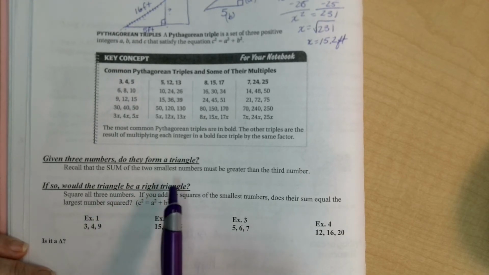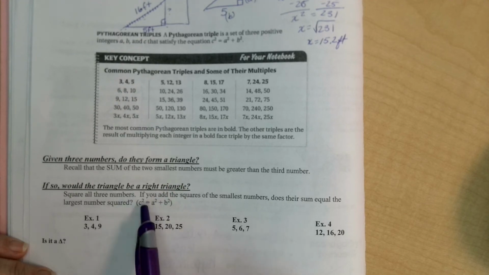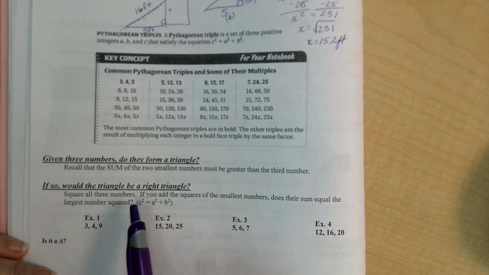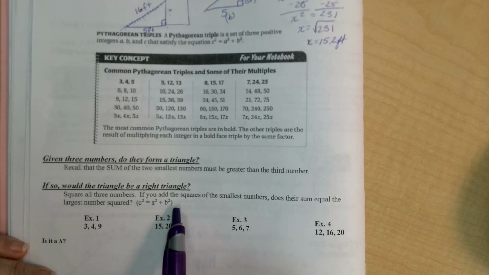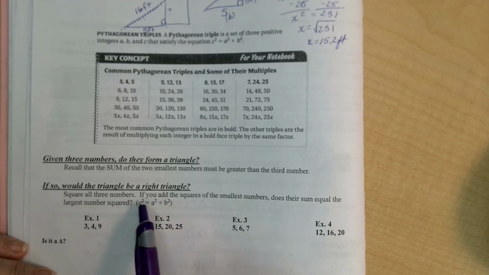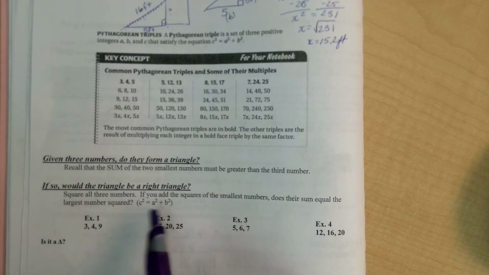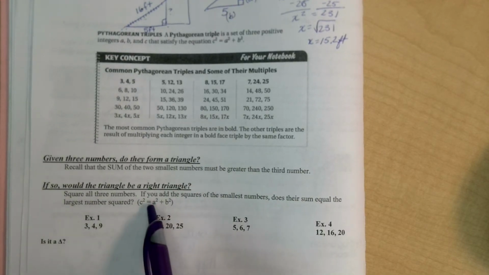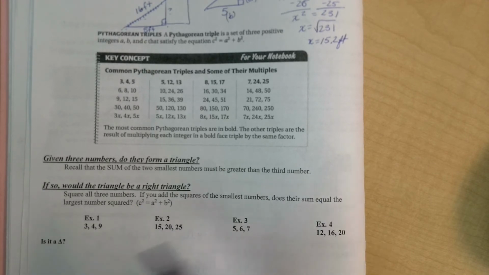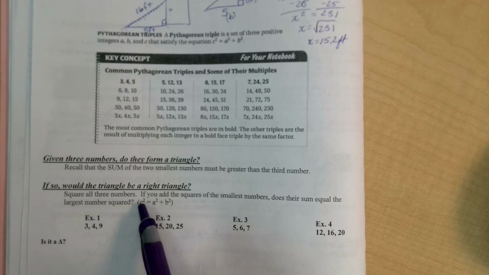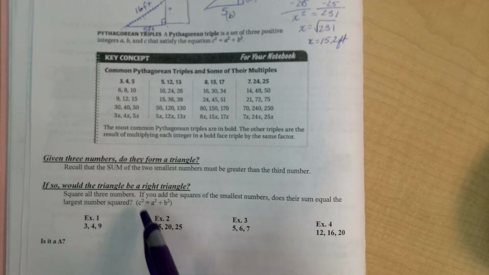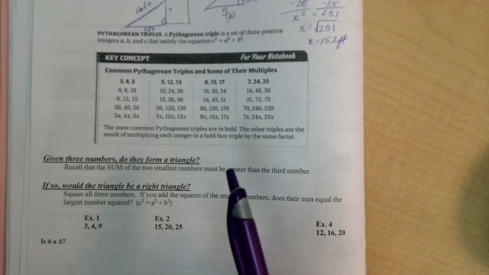And when they would make a right triangle is if you put the largest number in for C, the 2 smaller numbers in for A and B, if we get an equal comparison, then it's a right triangle. If it doesn't come out equal, then it's not. You can actually take this one step further, and if C squared comes out greater, it will be obtuse. If C squared comes out less, it will be acute.